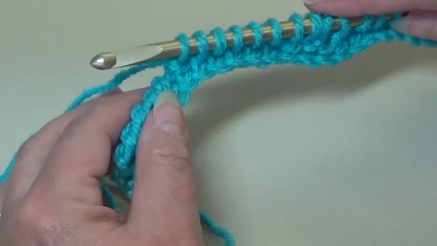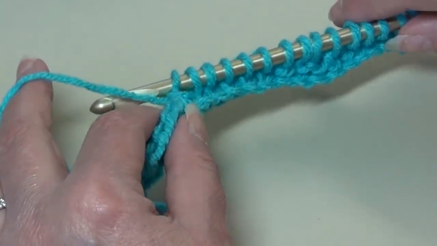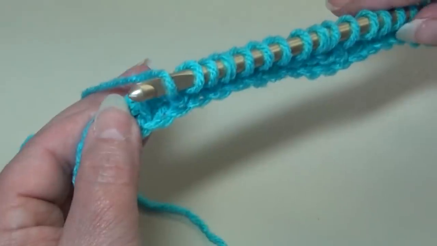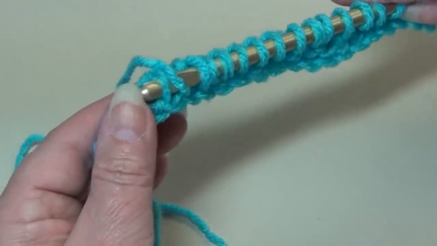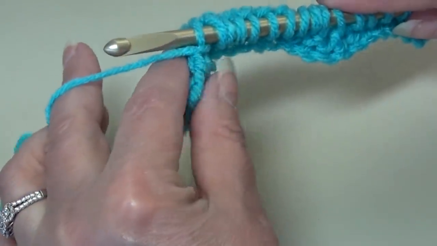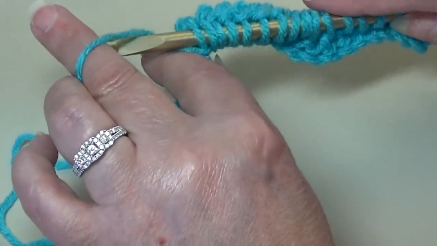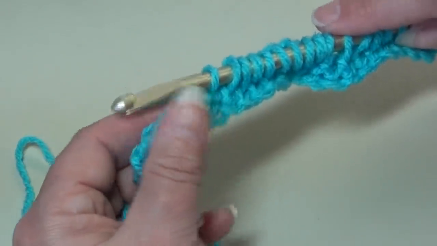You're going to take your yarn and bring it to the front of your work in front of your hook and up over the top. Take your hook and push that yarn forward so you bring it to the front of the work. Insert into that next vertical stitch. Drop that yarn down to the bottom of the stitch from front to back. Bring it from the back to the front right over the top of the hook and pull it through the stitch. That's your second purl stitch.